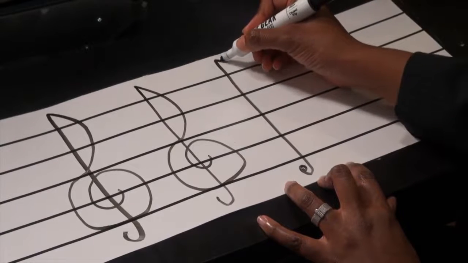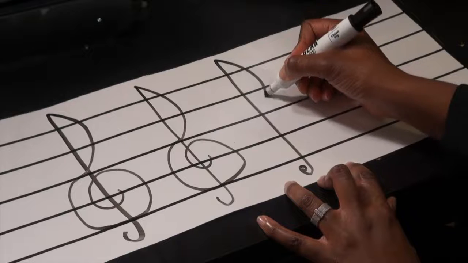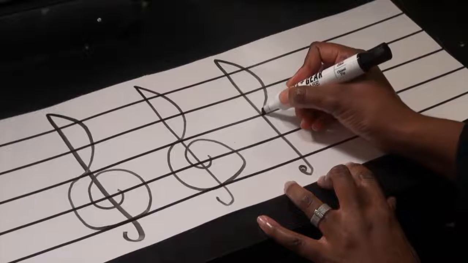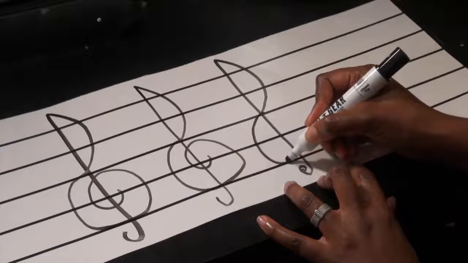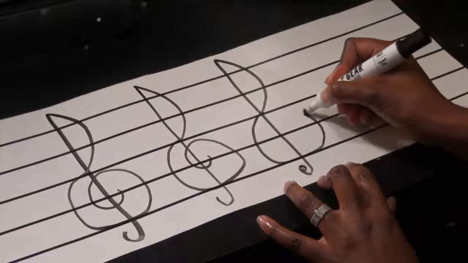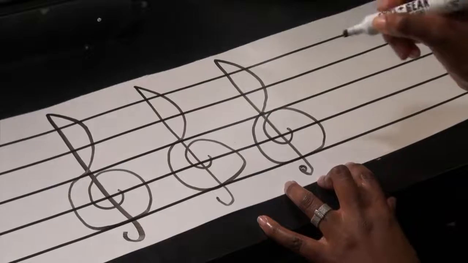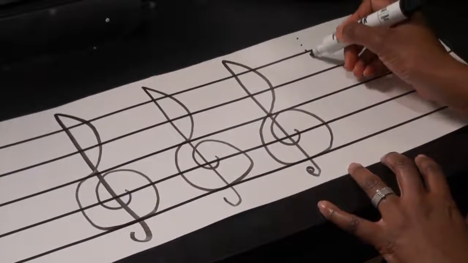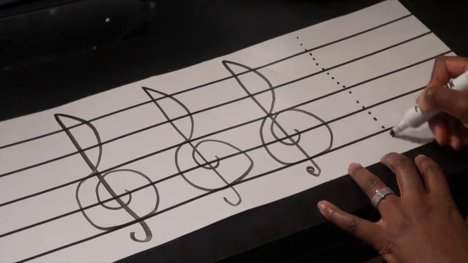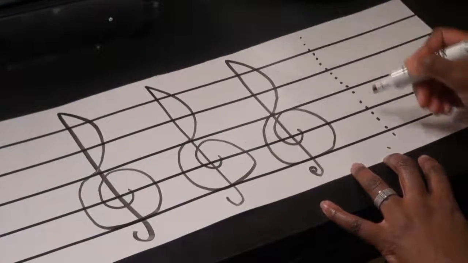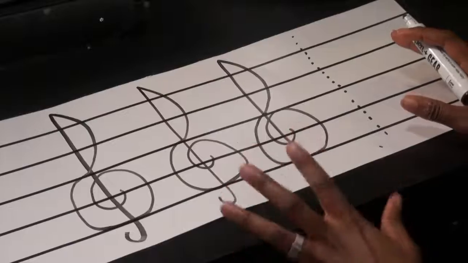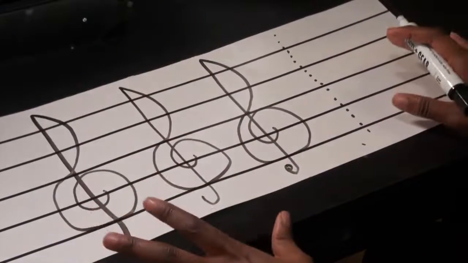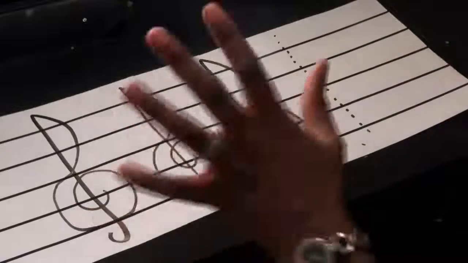And then you want to bring that capital P, and circle right against the first line of the music staff and give a curve. So for homework, you will have the option to follow the dots and really work on drawing your treble clef. And the more you do it, the better you'll get at it. So practice.